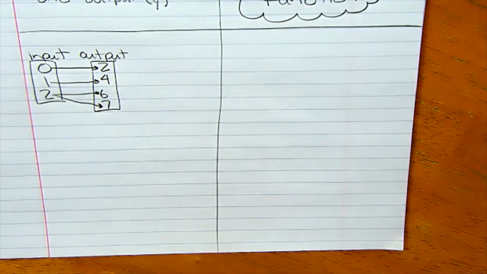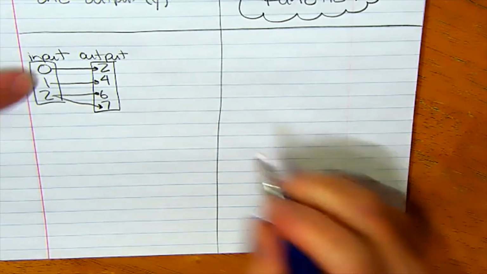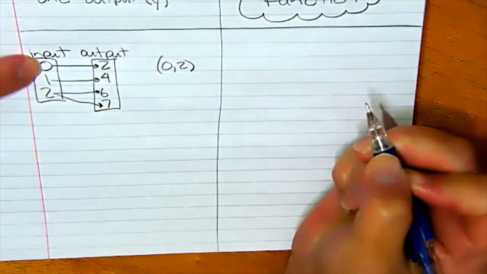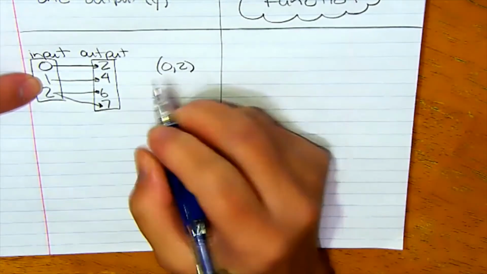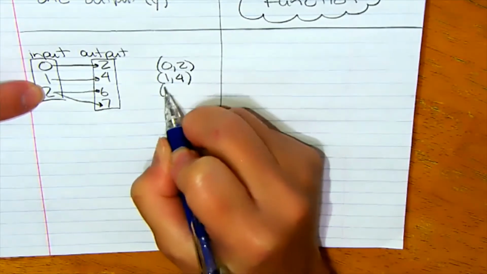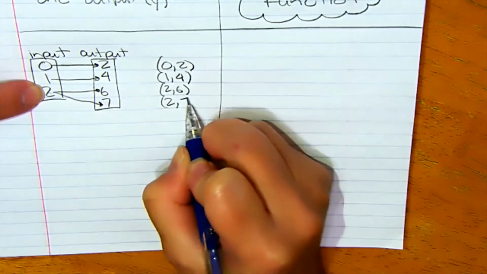And we want to know, is this a function? Well, the first thing we need to do is write our ordered pairs. So we have 0, 2, 1, 4, 2, 6, and 2, 7.